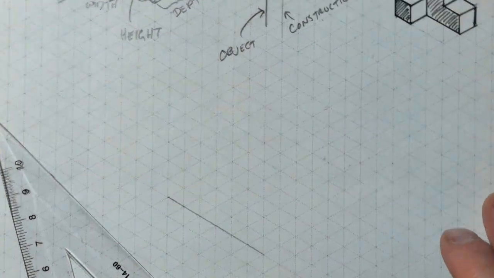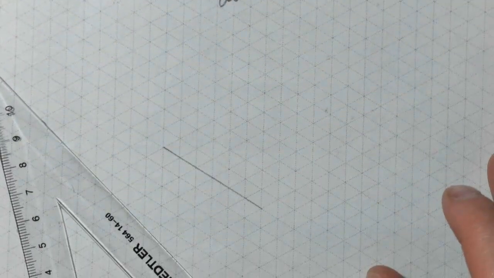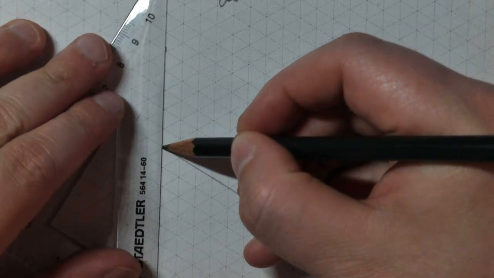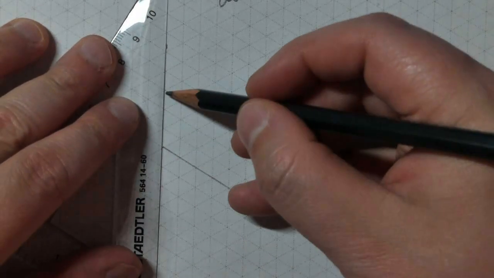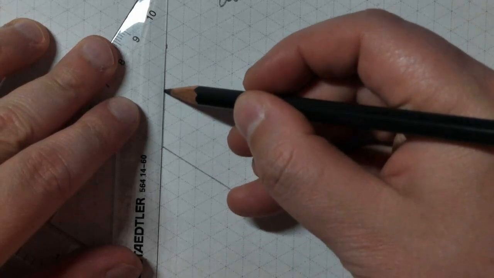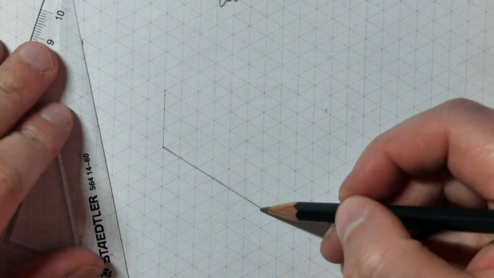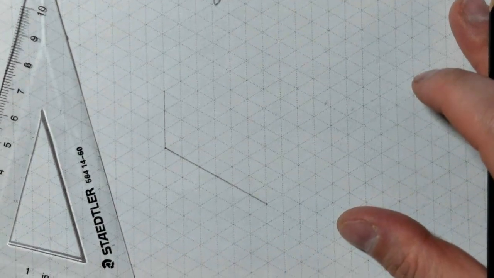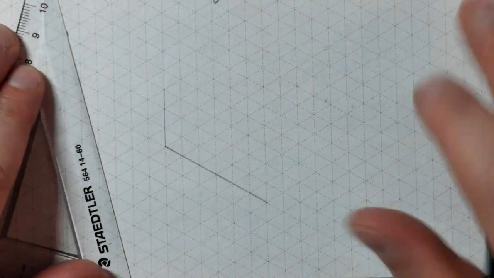And let me zoom in a little bit so you can see it a little better. And then from this edge here, we're going to draw a horizontal line up 3 triangles. From this corner, let me fix the orientation a little bit here so it's easier to understand.